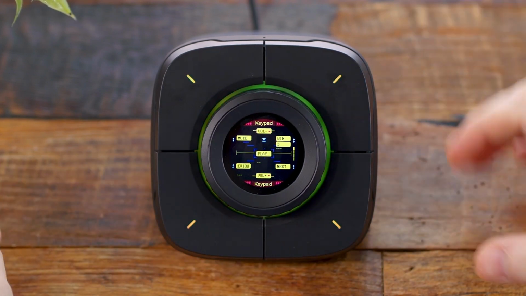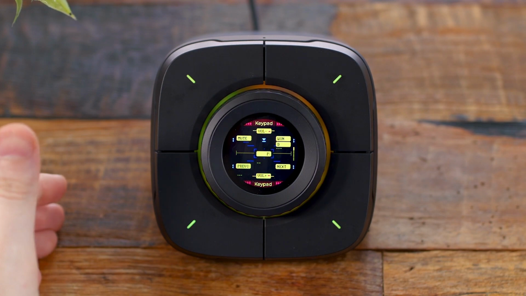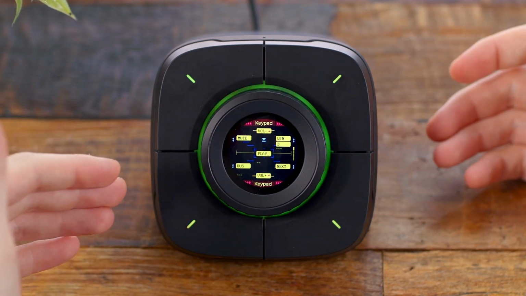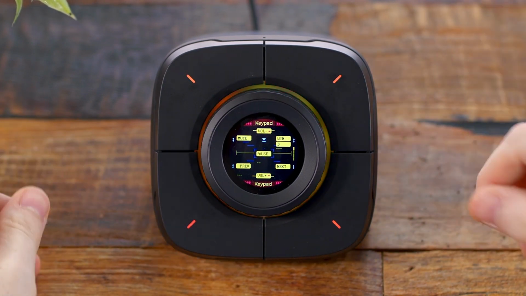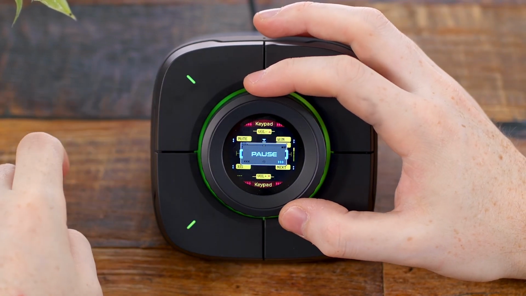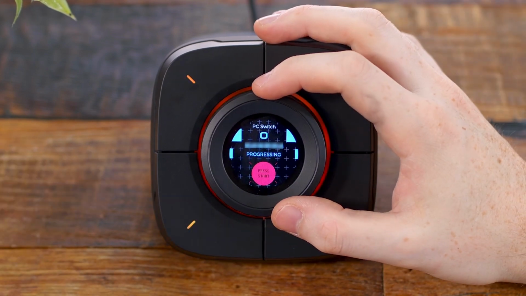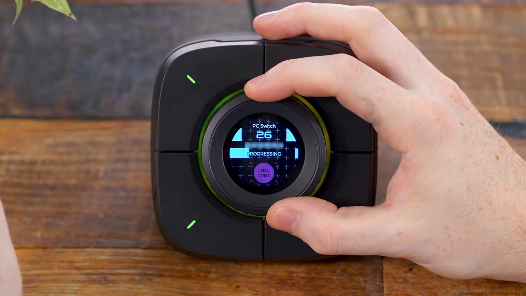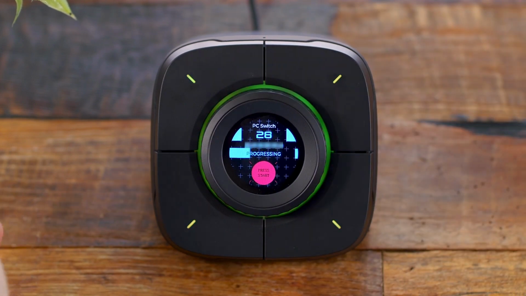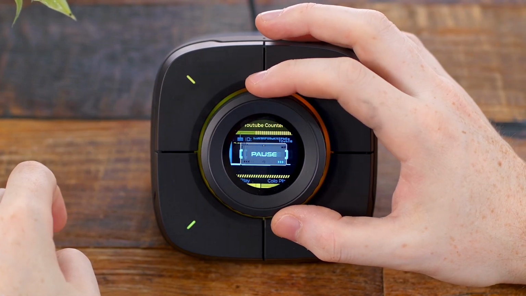Things for muting your audio, multimedia adjustments, creating macros and stuff real time, photo editing, video editing, even things like toggling NVIDIA Shadow Play if you want to quickly just record what's going on your screen for gameplay and stuff. The next one is a PC switch, which lets you turn your PC on and off just by holding in the button. I'm not going to do it because it'll shut off my PC and this will then turn off, but definitely a cool little option that it has there.